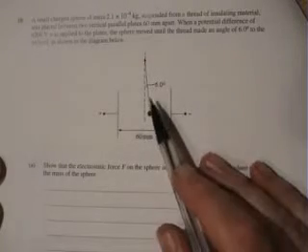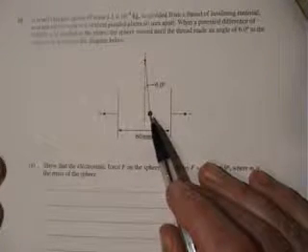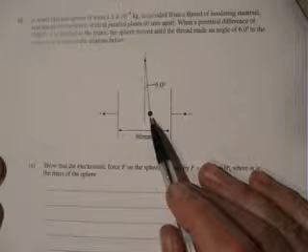Question 10: a small charged sphere suspended from a thread. And there's a picture of it, and we see that instead of hanging straight down, the sphere is dangling at 6 degrees away from the vertical.